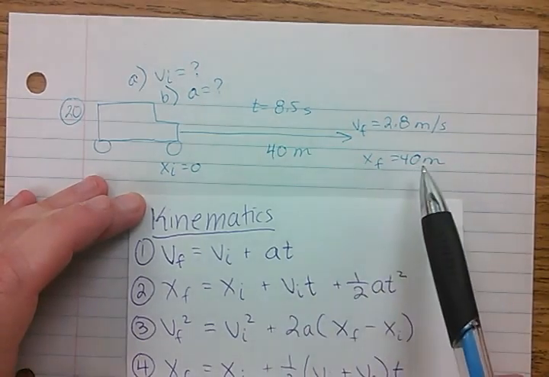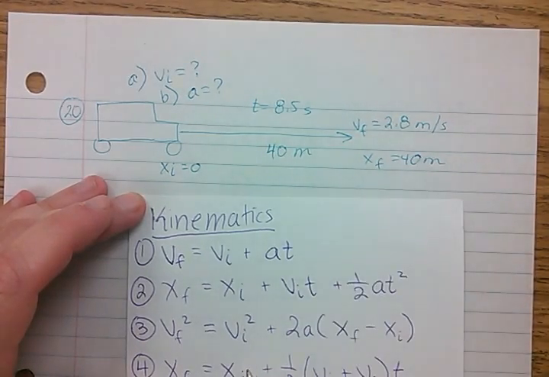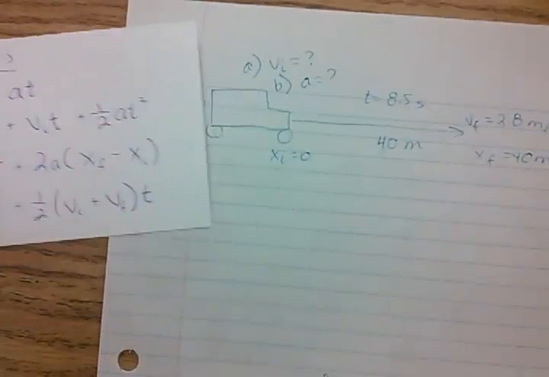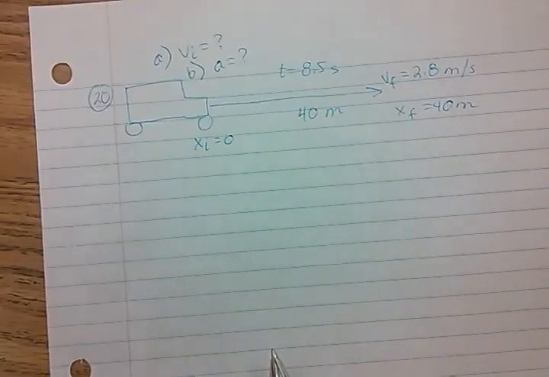We have XF. We have XI. VI is what we're looking for, so that's okay. We have VF. And we have time. So we figured out which equation we want to use. We want to use kinematic number 4.